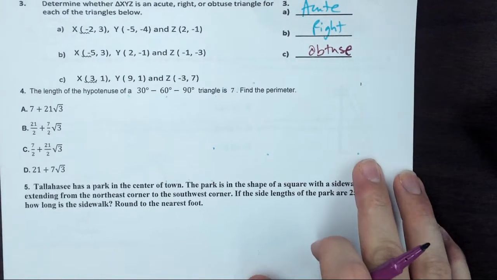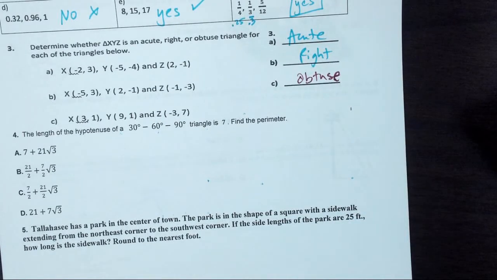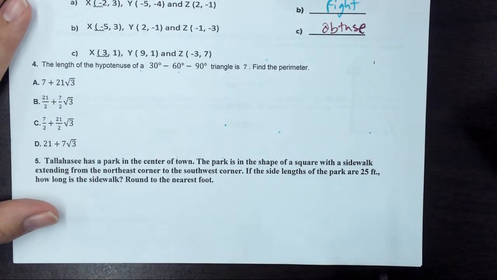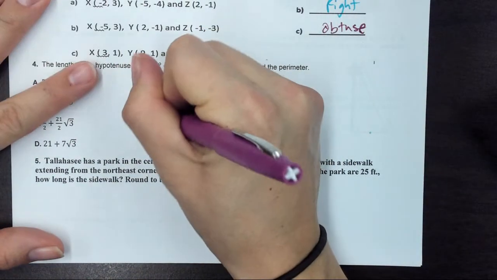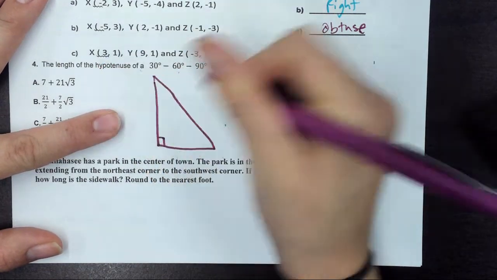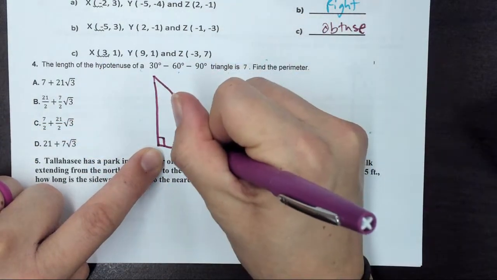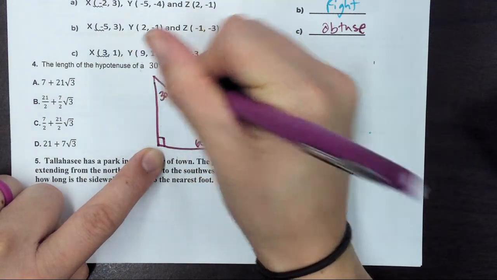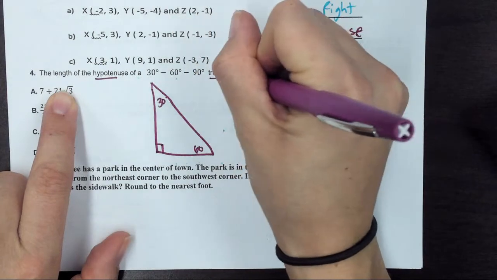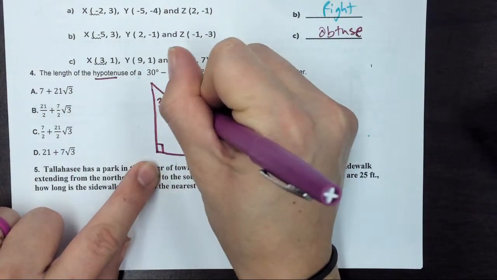All right, number 4. The length of the hypotenuse of a 30, 60, 90 triangle is 7. Find the perimeter. Okay, cool. So if I draw a right triangle and it's a 30, 60, 90. So here's a 90, 60, and 30. They say that the hypotenuse of the triangle is 7, so the hypotenuse across the right angle is 7.